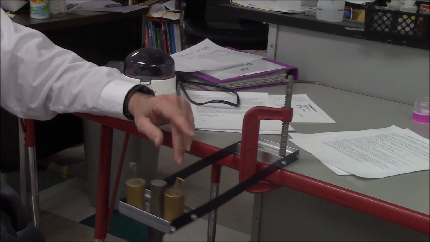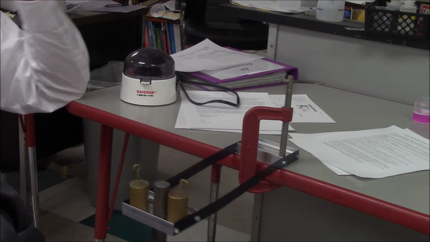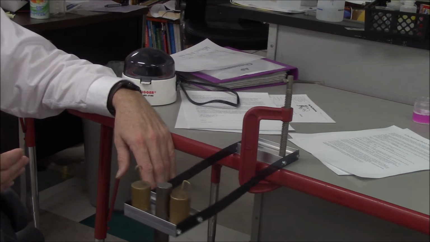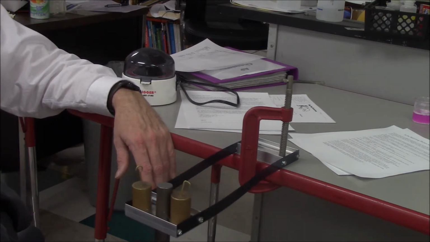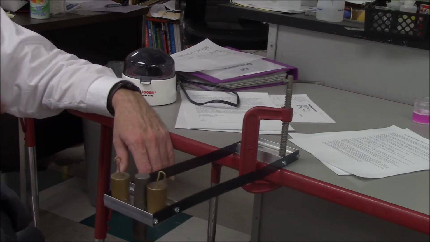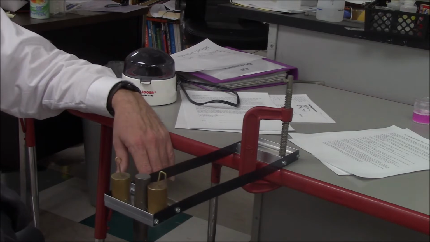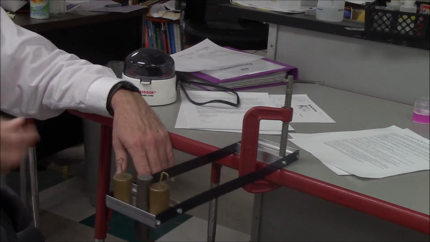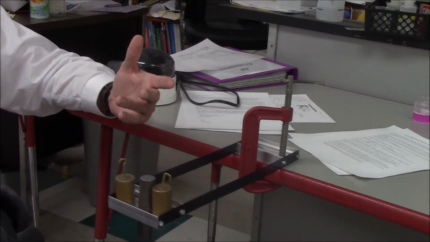So if I knew that a certain mass causes a certain frequency of oscillation, and if I knew what that relationship was, and if I could measure the frequency, I could go back and figure out what the mass is. I couldn't use a Newton scale to hold it up because the Newton scale wouldn't measure anything.